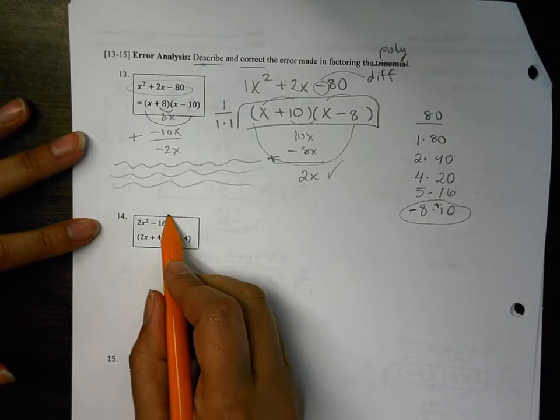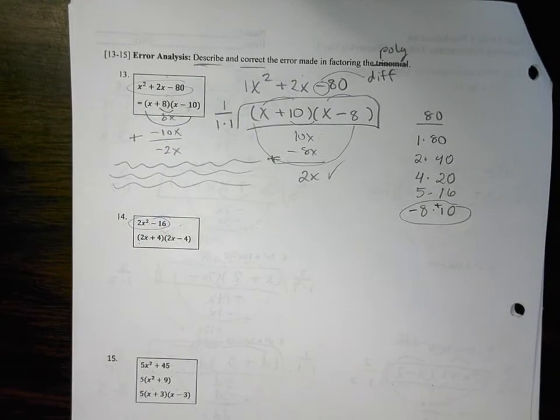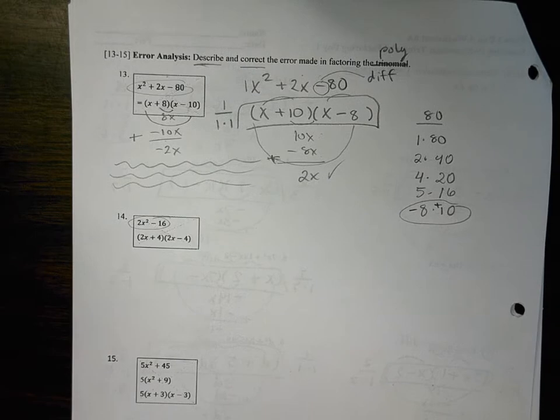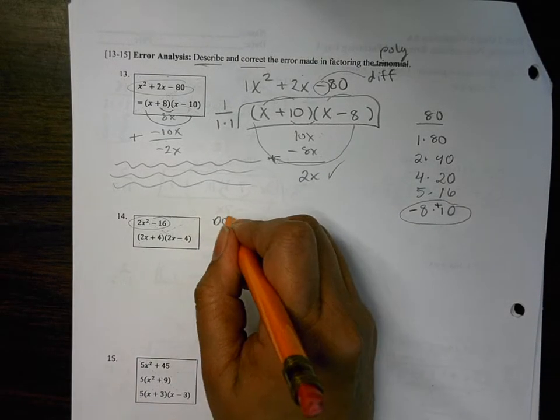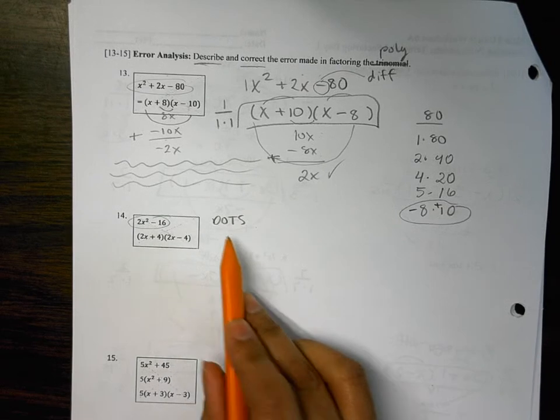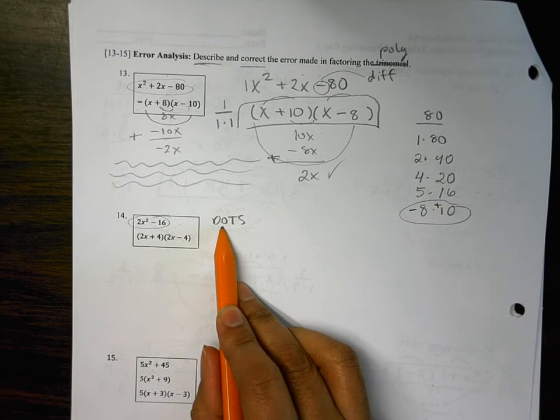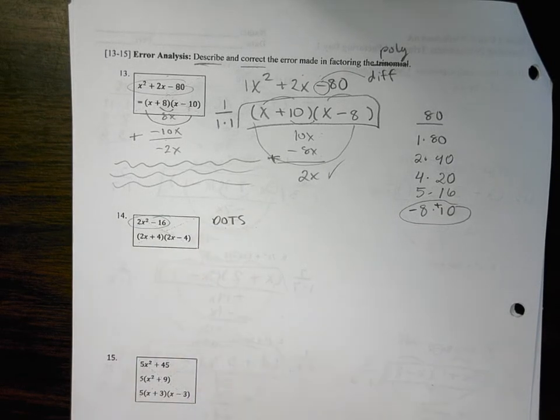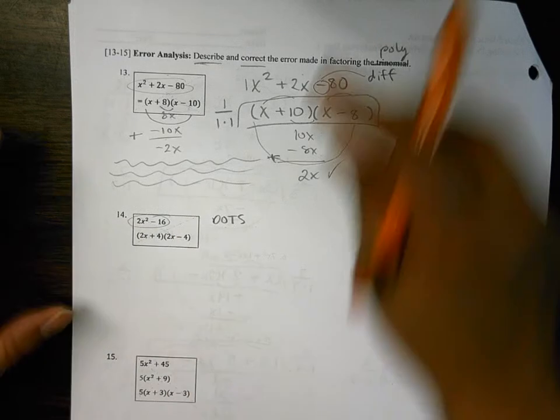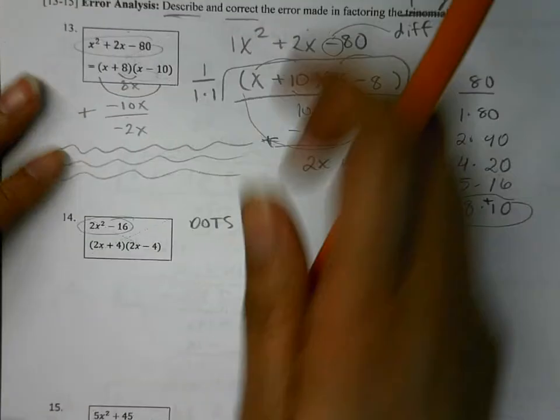The written work? Navarrete, you have it written down? Yeah. Okay, number 14. How many terms do I have here? 2. The only one besides GCF that we've learned with 2 terms is the one I've called DOTS. Does anybody remember what that stood for? Difference of two squares.